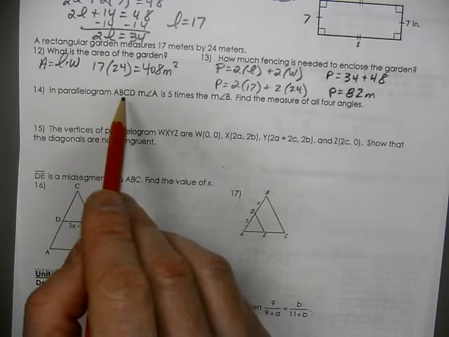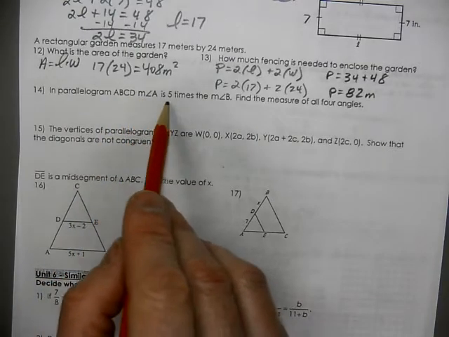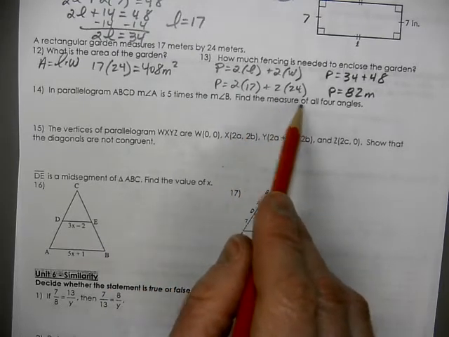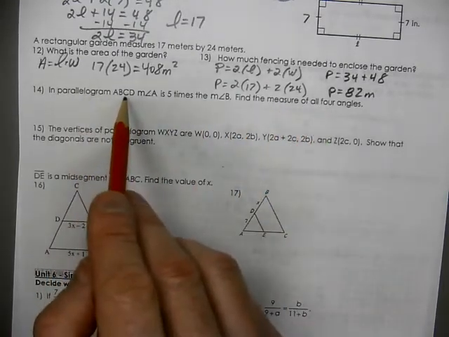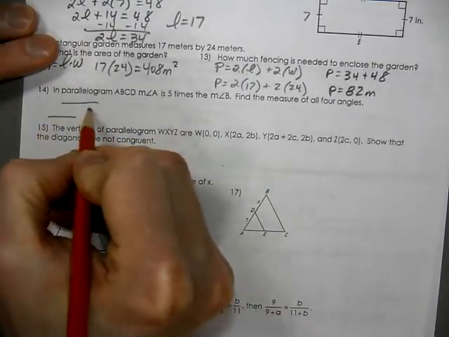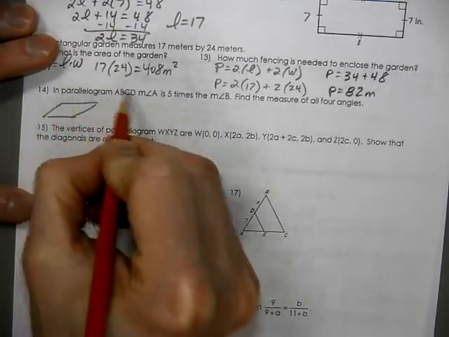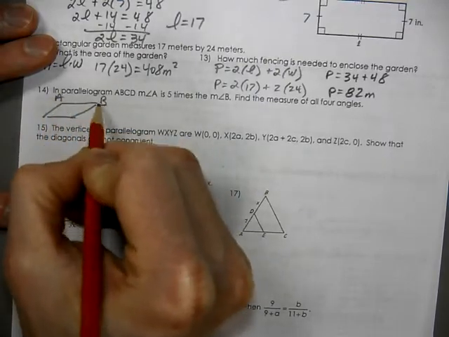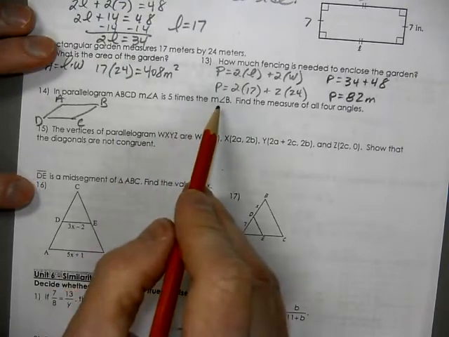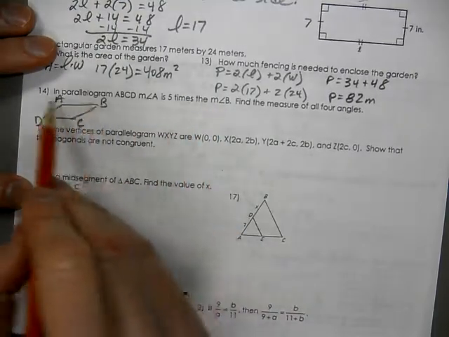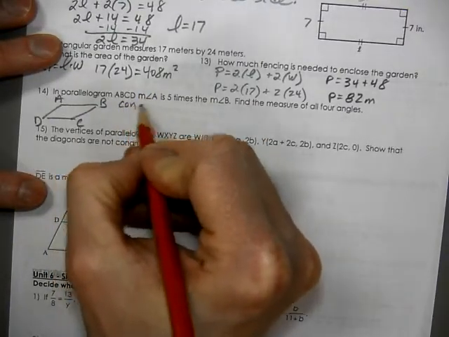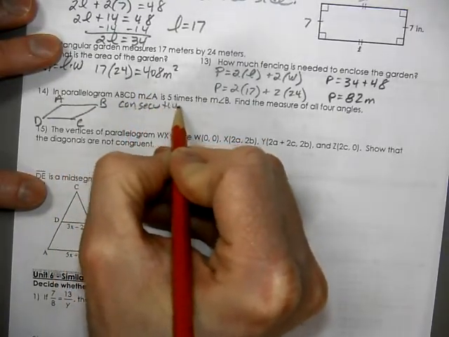In the parallelogram ABCD, we have the angle A that is 5 times the measure of B. Find the measure of all 4 angles. So A and B, this is a parallelogram. And the way they have it labeled here, A, B, C, D. A is 5 times B. A and B are consecutive, so consecutive angles are supplementary.